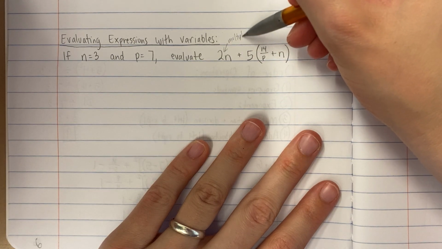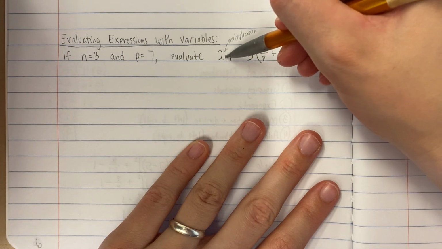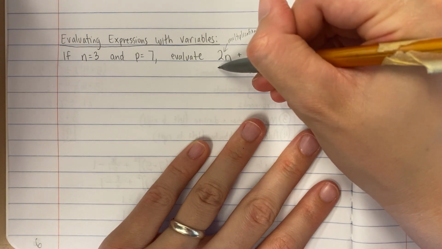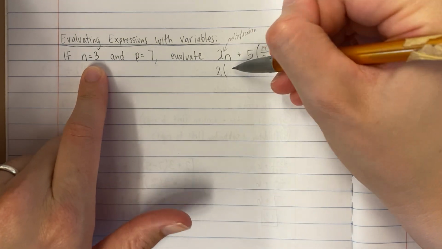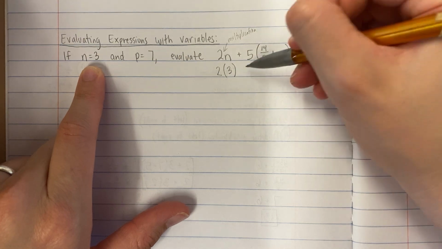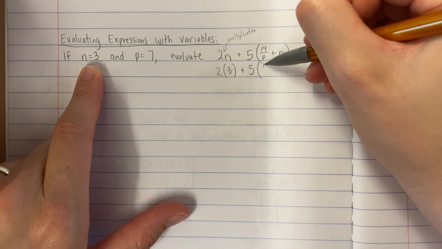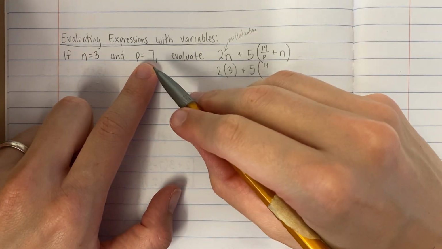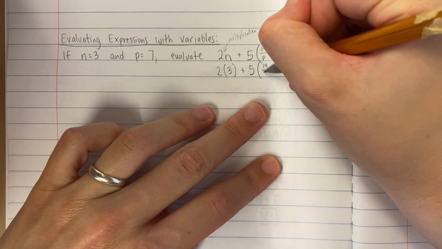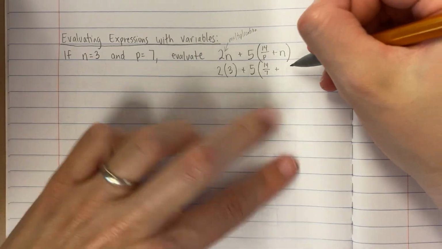That means this letter is being multiplied by this number, right? But really this letter represents a number. So watch what I'm going to do. I'm going to write 2, parentheses. Now what does n equal? n equals 3. I'm going to plug in a 3. Plus 5, 14 over, oh, there's a letter. I'm going to replace the letter, right? I know the value of p in this case. Over 7 plus, oh, there's the n again, and remember n is equal to 3.